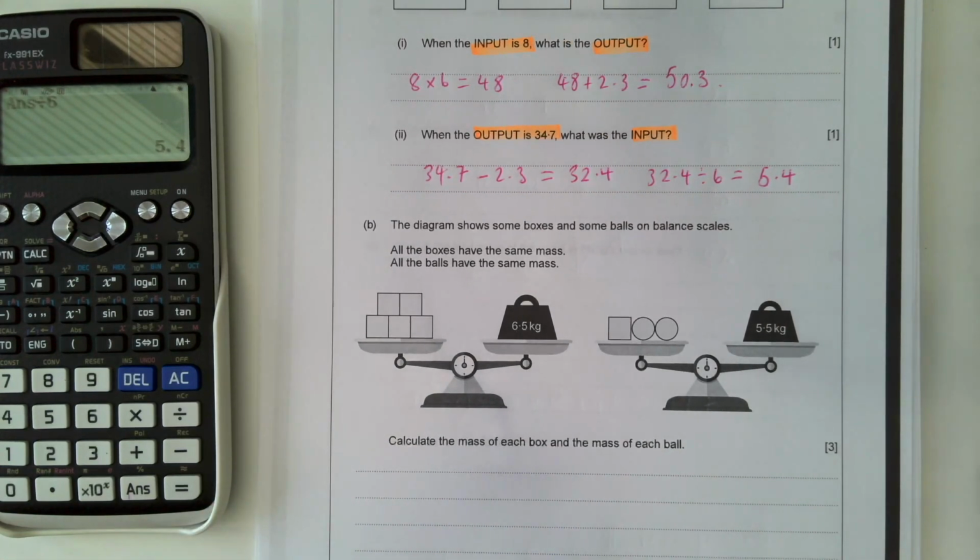Part B. The diagram shows some boxes and some balls on a balanced scale. All the boxes have the same mass. All the balls have the same mass. Calculate the mass of each box and the mass of each ball.